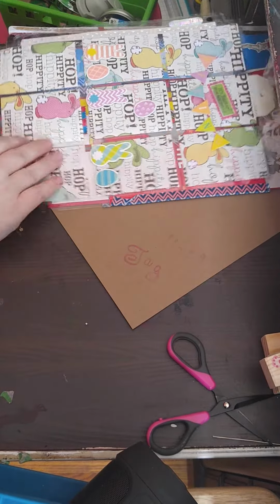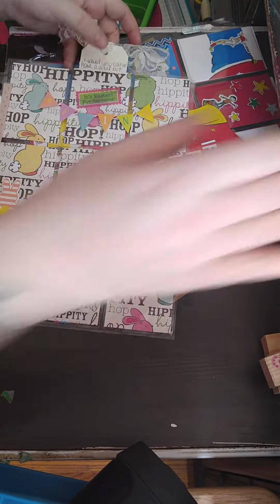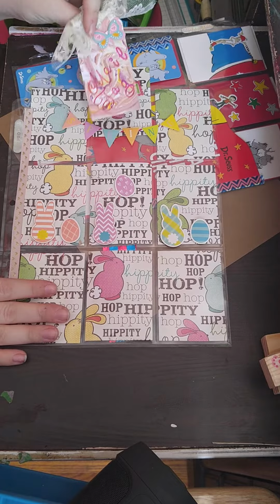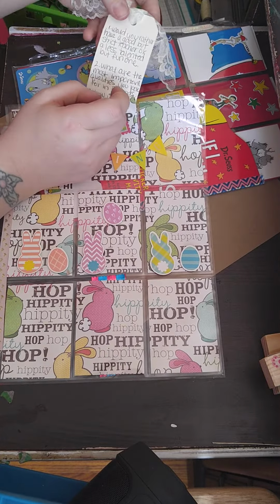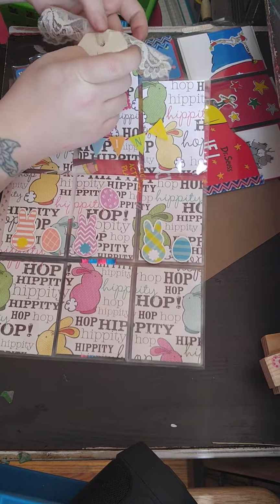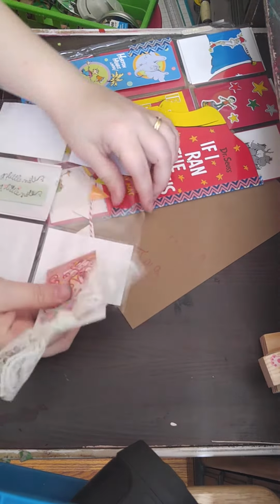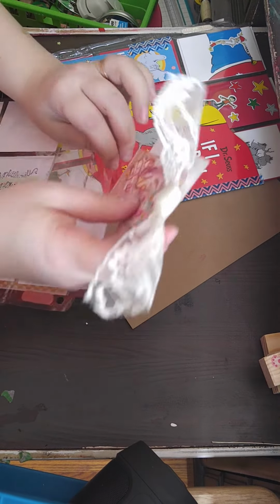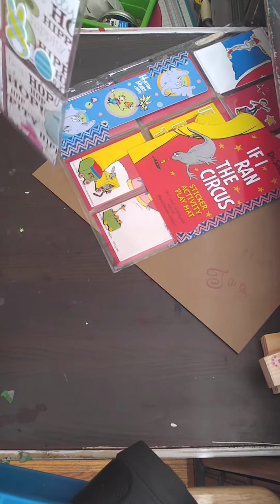All right, and then we have again our spring pocket letter with the mail tag that I had slipped up here in the top. And my hands are butterfingers today, so hopefully I can get these all back in here.